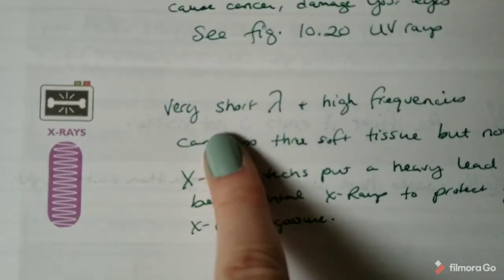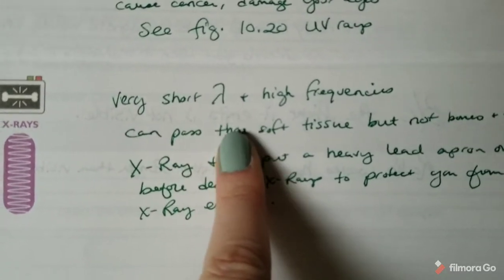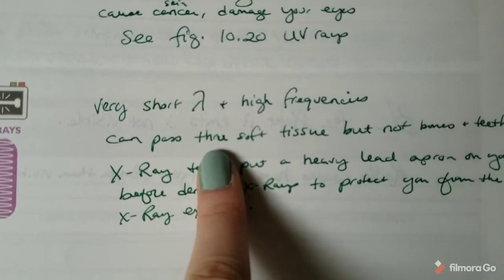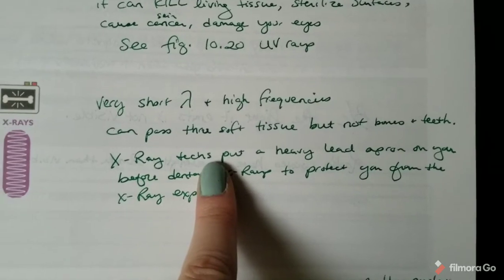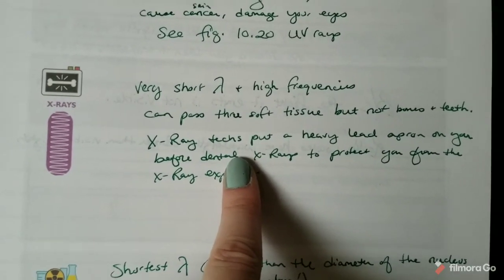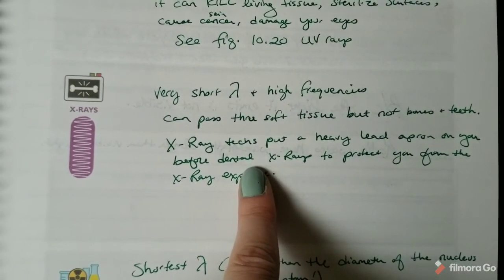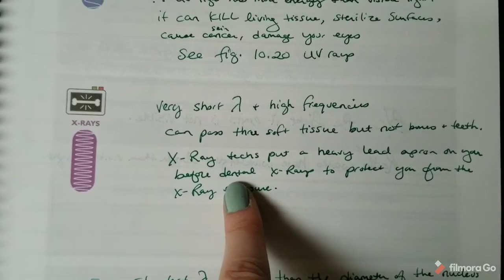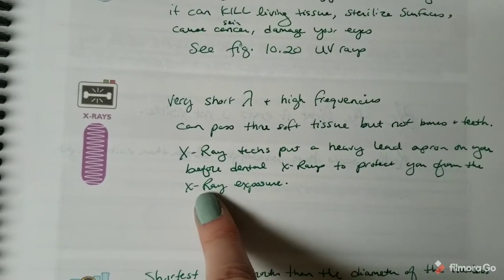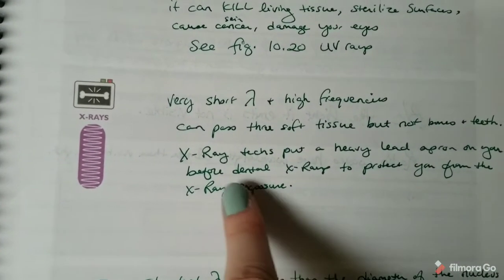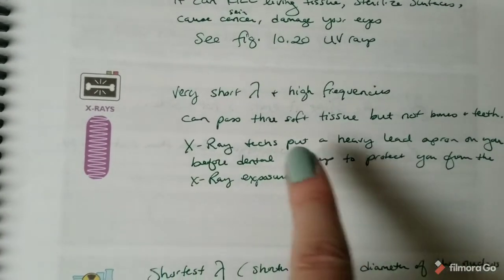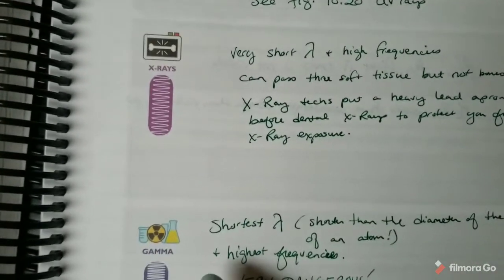X-rays. They have a very short wavelength and high frequencies. They can pass through soft tissue, but not bones and teeth. So X-ray techs put a heavy lead apron on you, and they stand behind a lead barrier before dental X-rays to protect you and them from X-ray exposure. So it passes through some things, but not hard bones and teeth and stuff.